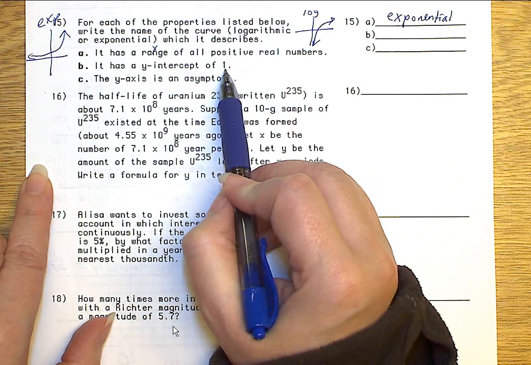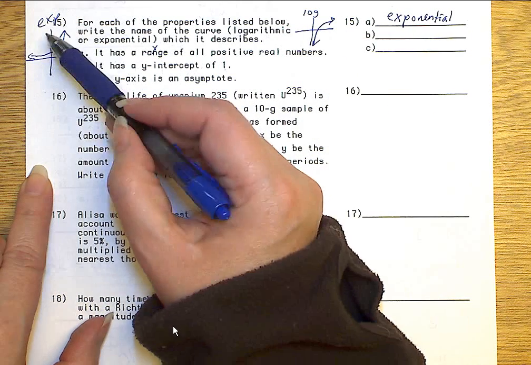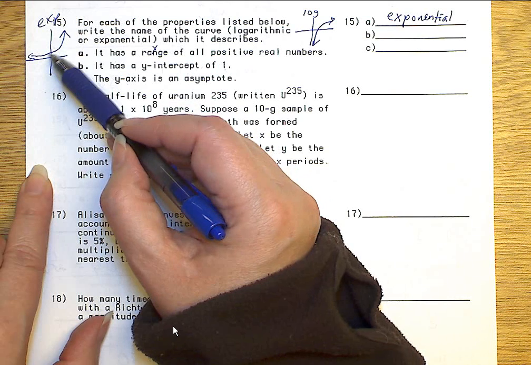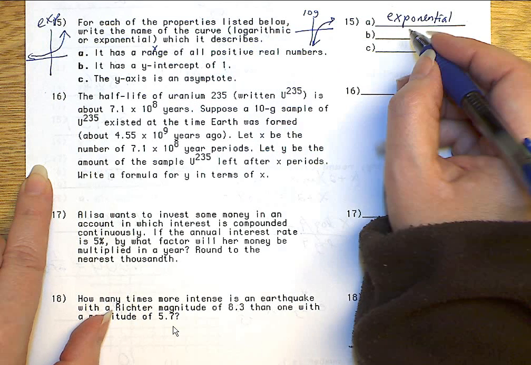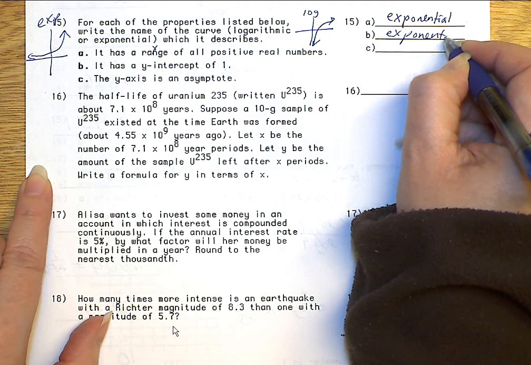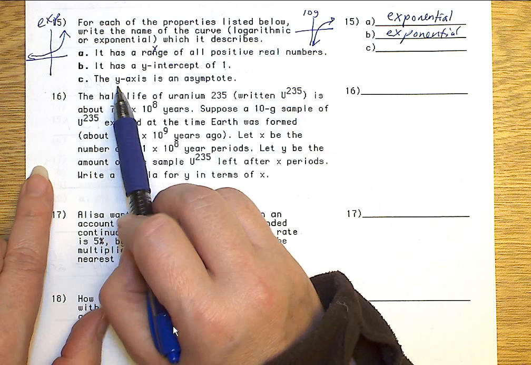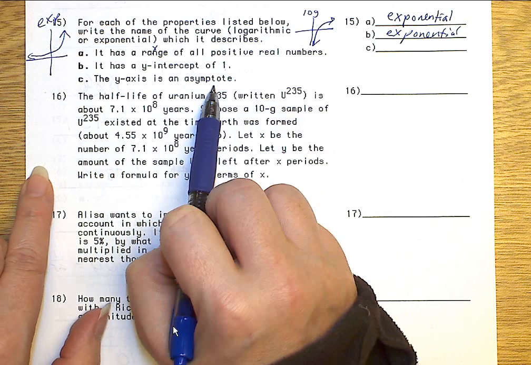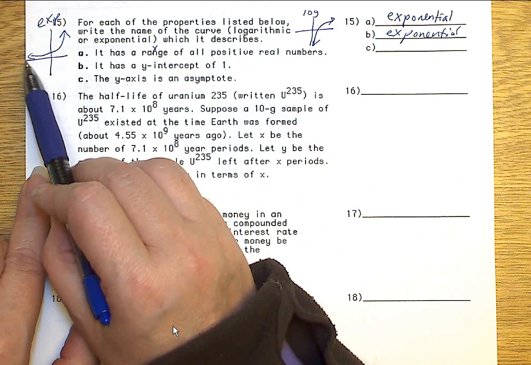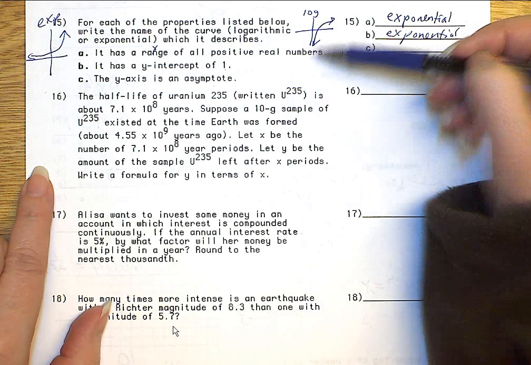So we have here my y's. The only one that has a y-intercept is my exponential. And C, the y-axis is the asymptote. Well, on this one, your x-axis is your asymptote. This one is your y-axis is your asymptote. So that would be your log.